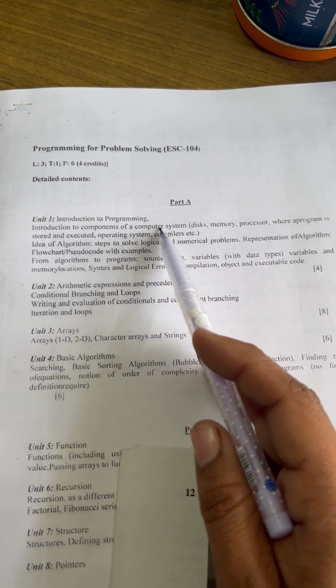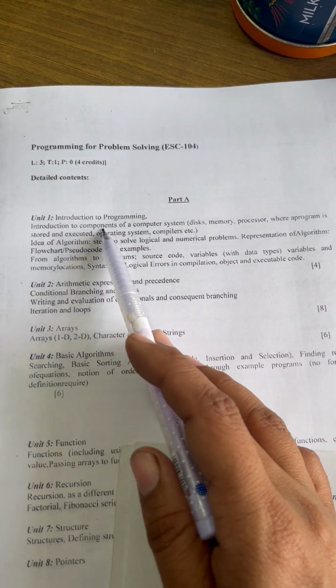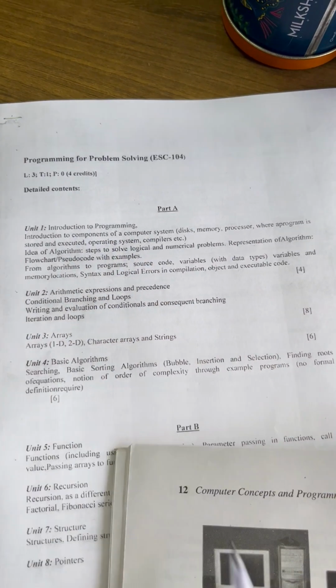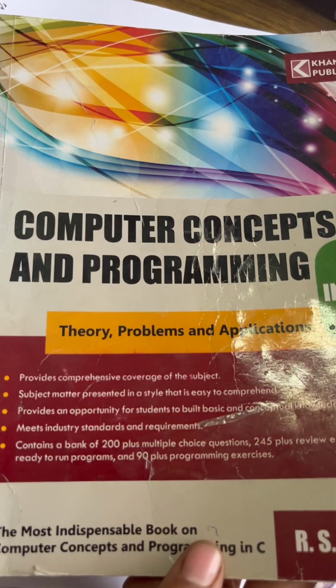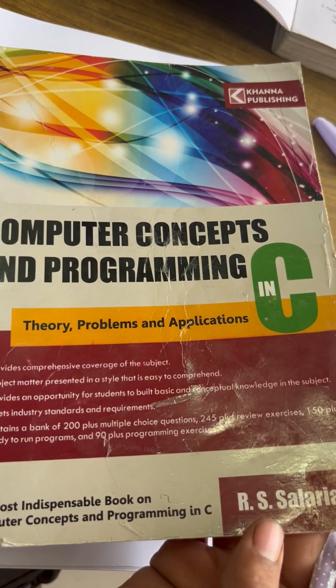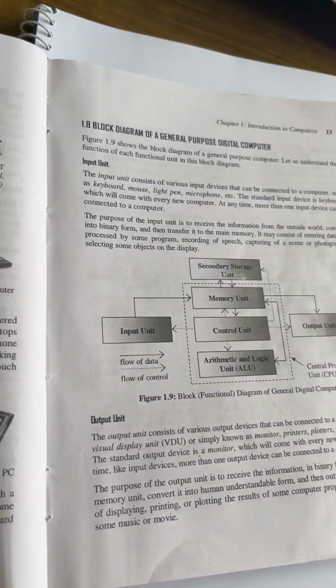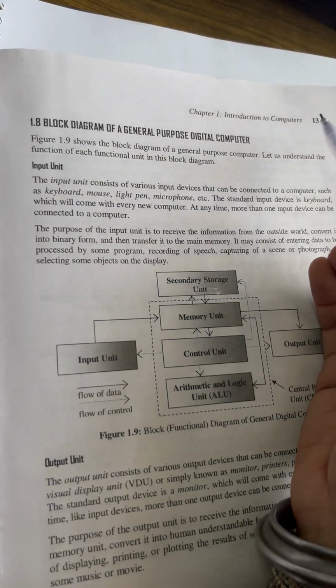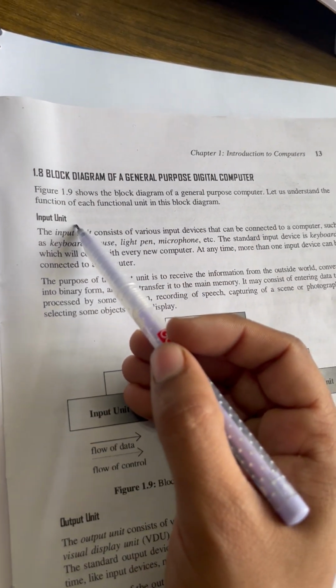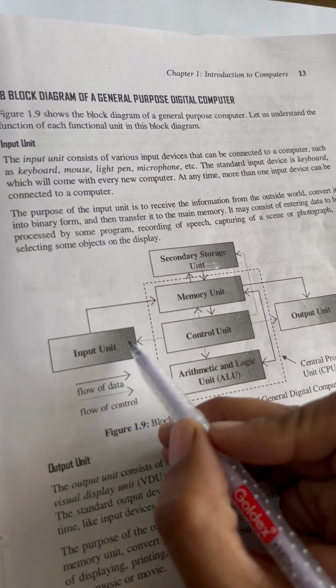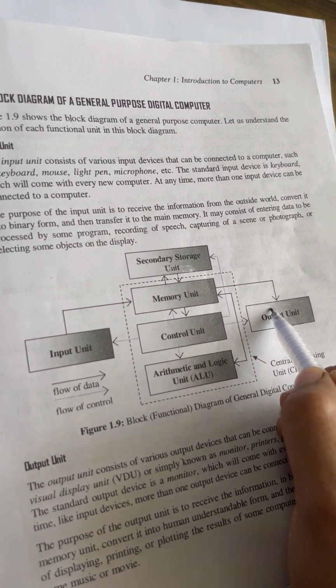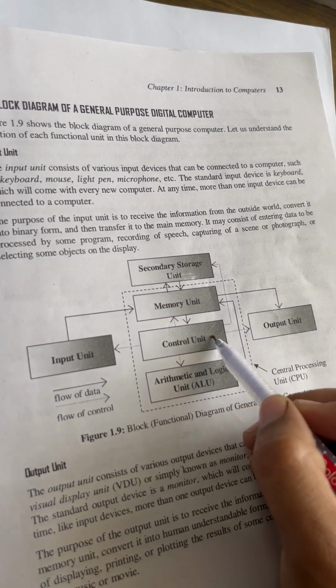This unit and this topic I am taking from this book, Computer Concept and Programming, by R.S. Salaria. On page number 13, this is the topic. The components of computer system: we have 5 components: input unit, output unit, memory unit, control unit, and ALU.